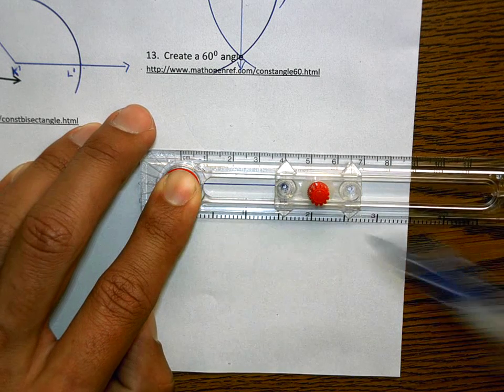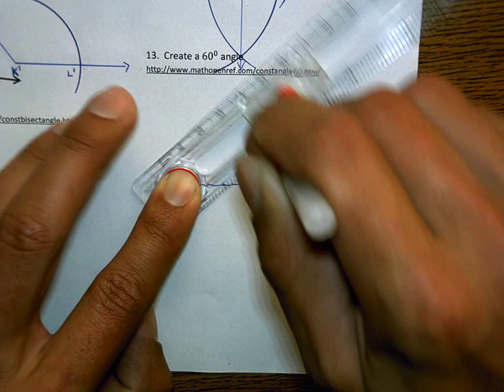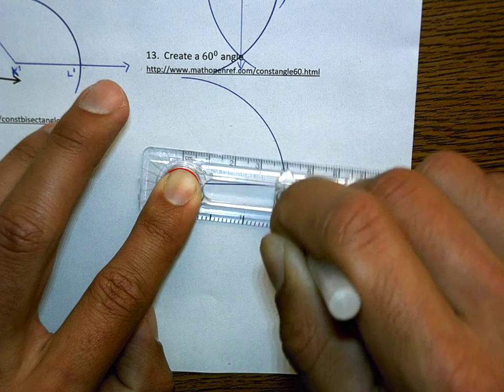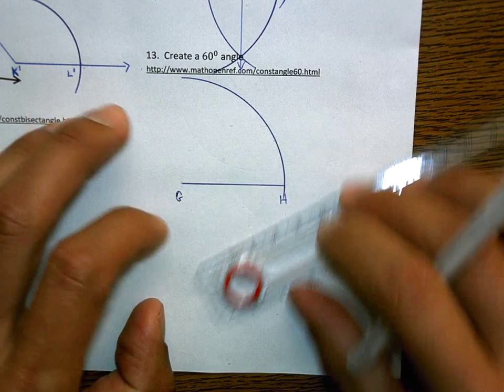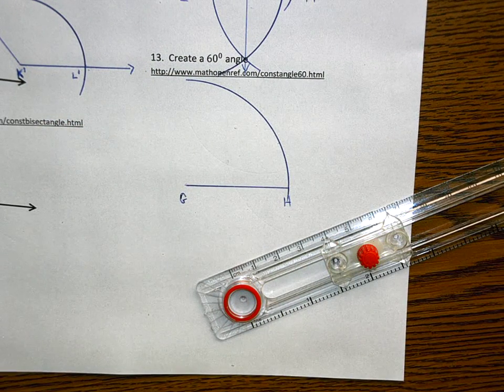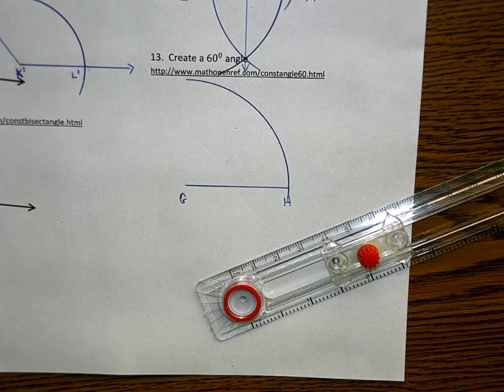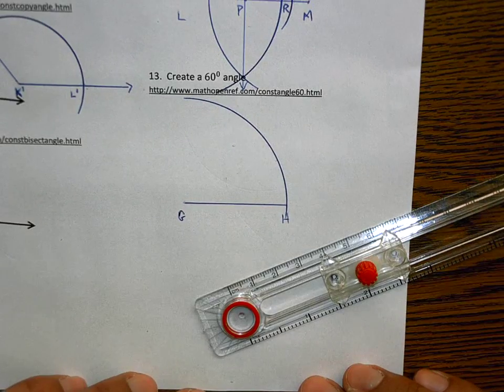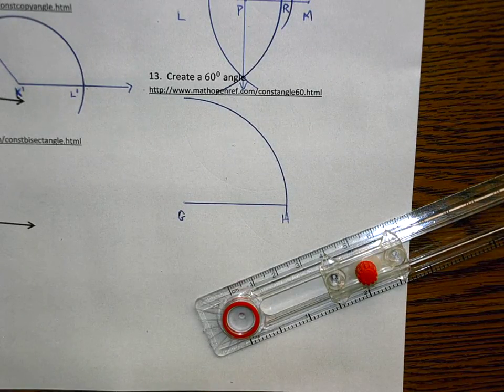Once you get that, I want you to make a semicircle from G around like that. Next, I'm going to put my bullseye on the other location.